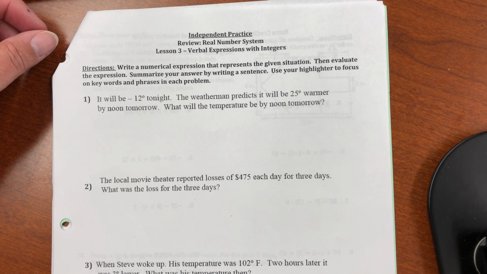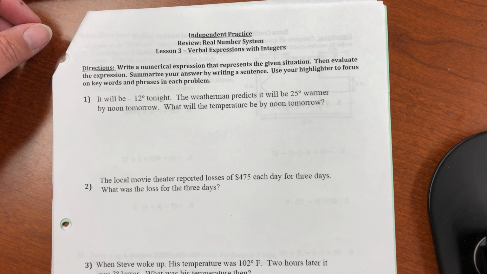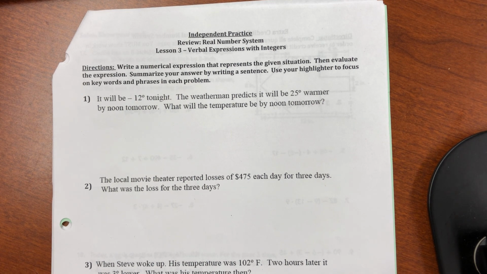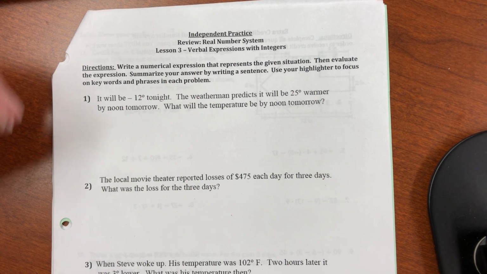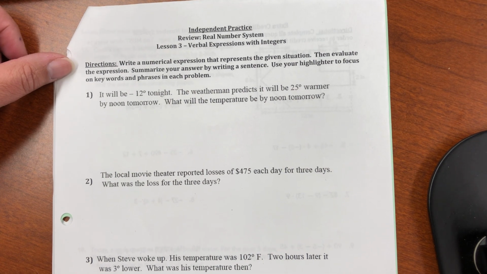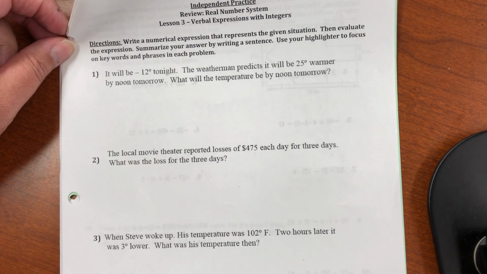In other words, if you do it on your calculator, you have to write down what you put in the calculator. That's what the numerical expression is. So everything you put in the calculator, you put on the paper, so I can see what you were doing when you were using your calculator, or if you're doing it without a calculator, I can see how you were thinking. Just write it all down. Then evaluate the expression. That means find the answer.